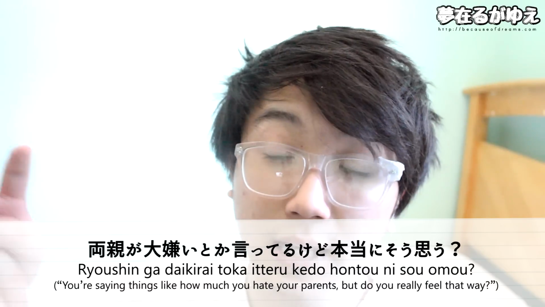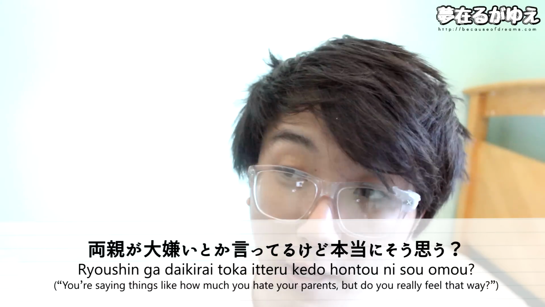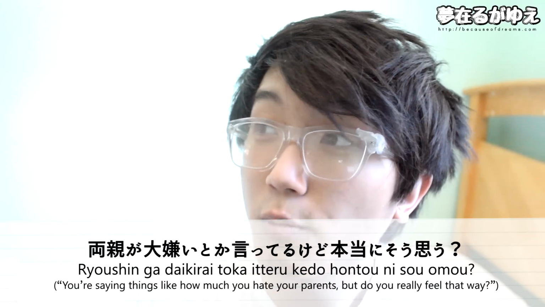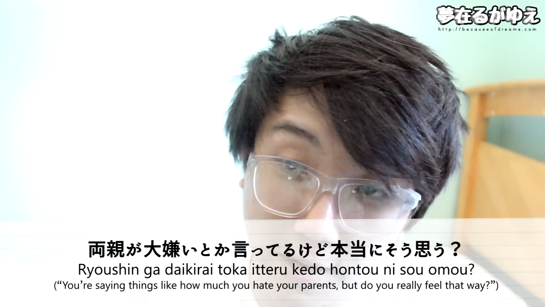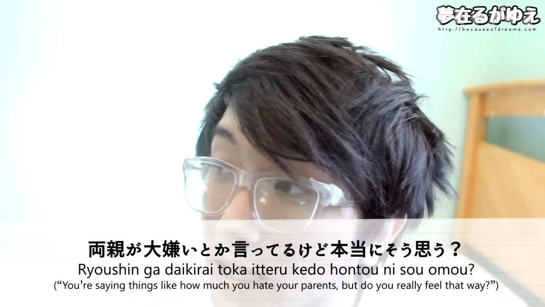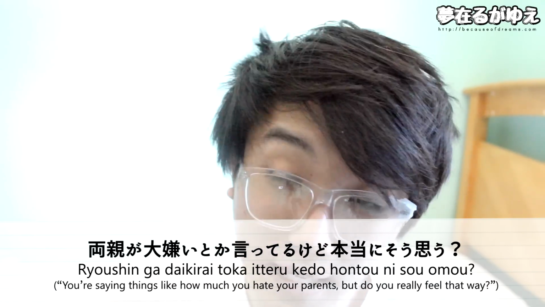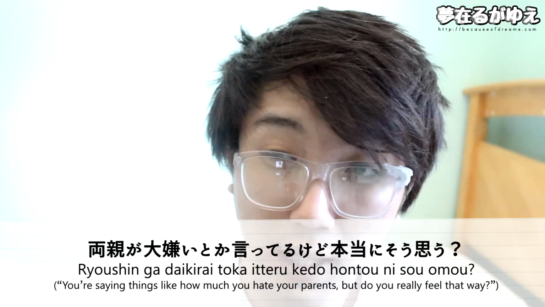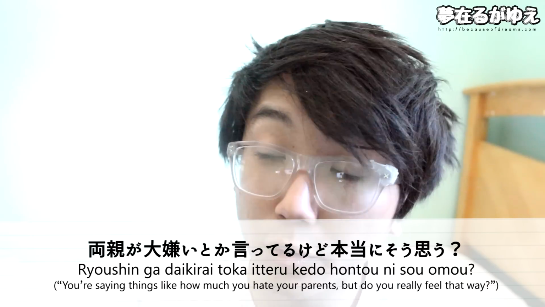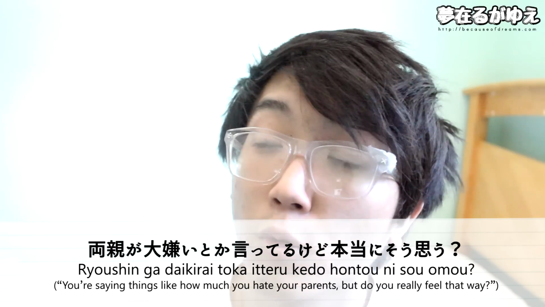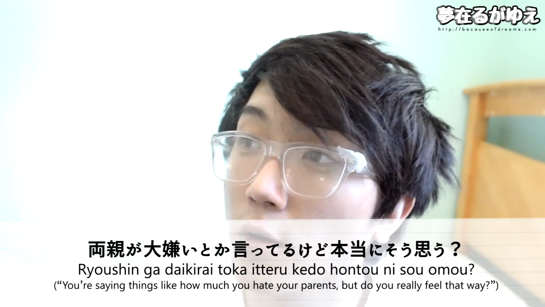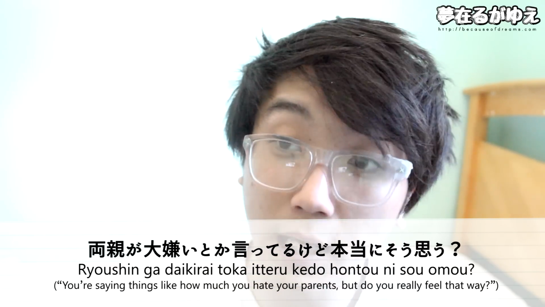And so 両親が大嫌い is actually going to be the quote that we're going to use in here. So that person said, he hates his parents. And so what we're going to do is we're going to quote him, hate parents. But what we're actually going to want to do is kind of say things like, I hate my parents. So things like that quote. And so in order to do that in Japanese, instead of just quoting him and doing the quotation particle to or te, we're going to quote him with the particle toka instead to mean things like that. So you say things like you hate your parents.